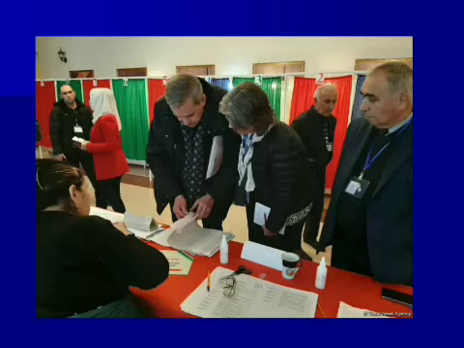As well, the parties take part in the elections. During the election period, they can take part in the election with their members, with their candidates for the presidential elections or for the deputy elections. Here you can see some members that take part and follow the election process.